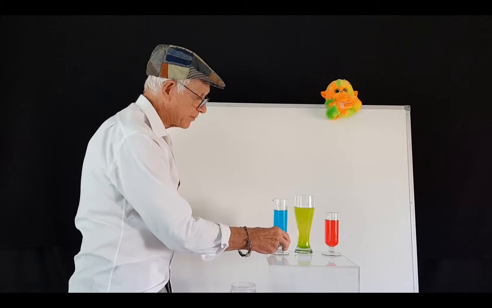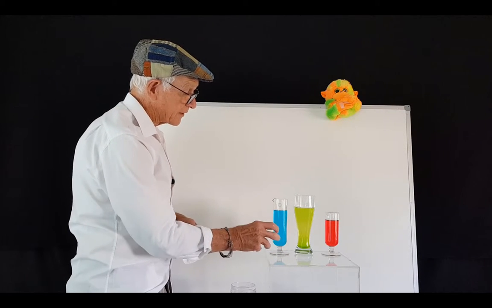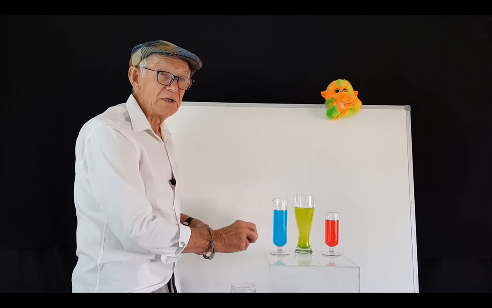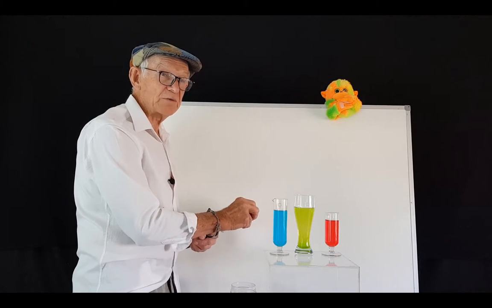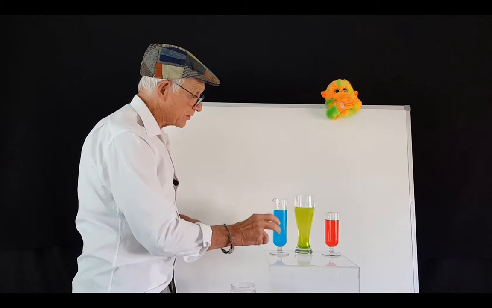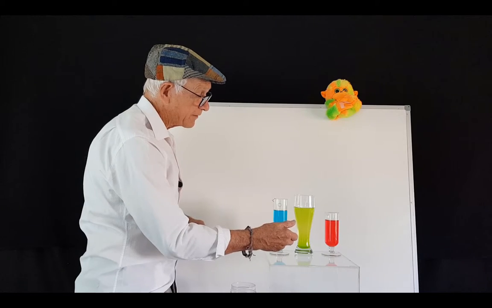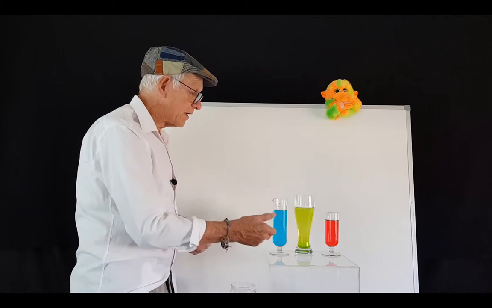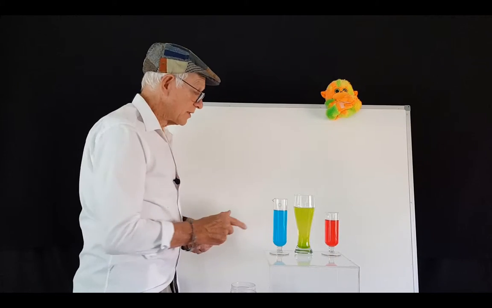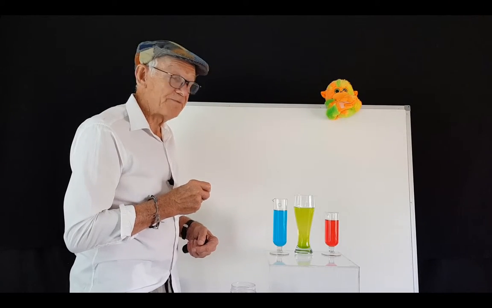In the case of the blue, it makes sense if whatever's in the solution, the molecules are interacting with the light coming in, and the molecules in that solution are absorbing wavelengths up at the red end of the spectrum and only letting through stuff that we recognise as blue light.